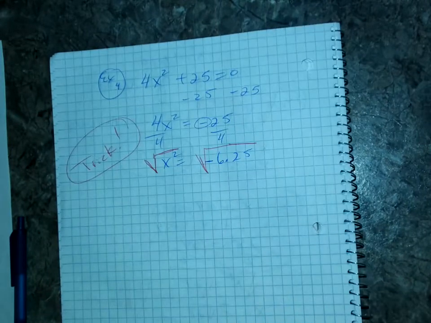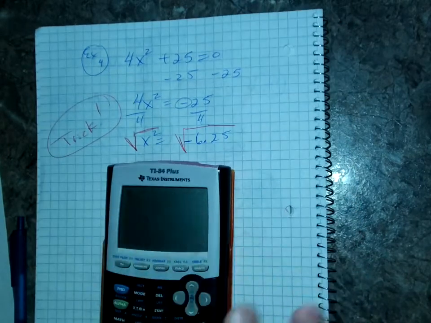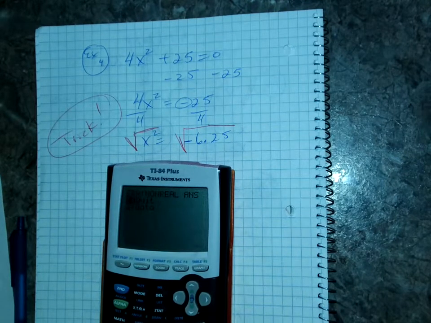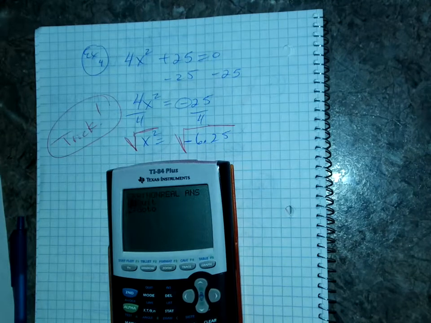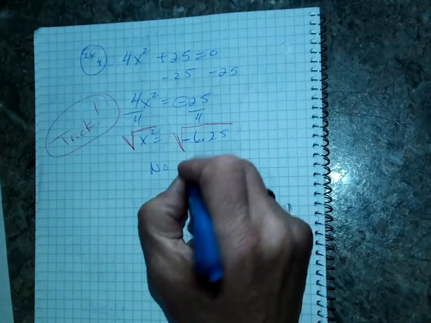So what happens when you take the square root of a negative number? Well, you can't. I'll show you. Square root of negative 6.25. Not real. It's not a real number. And we will talk someday about imaginary numbers. But for right now, where we're at, we're just going to say no solution.